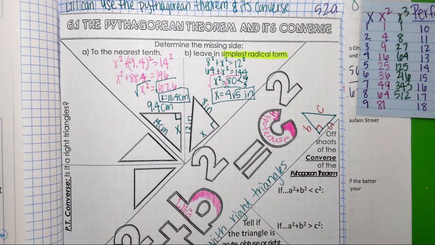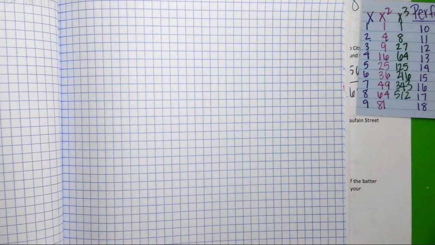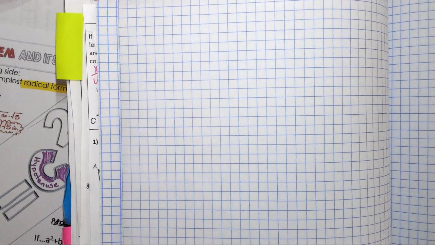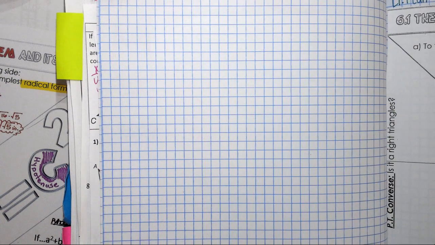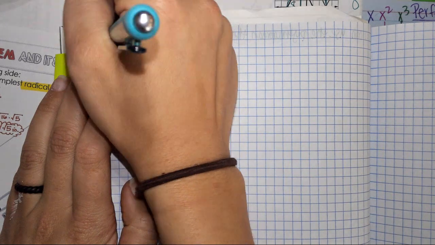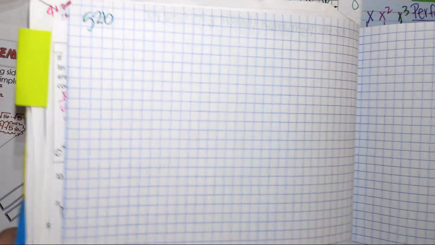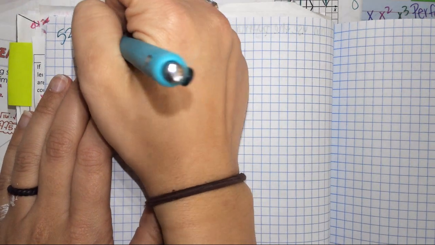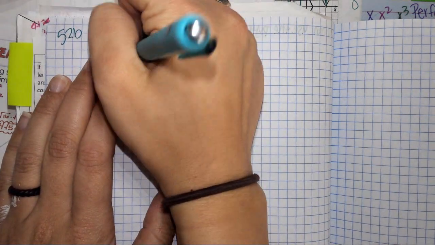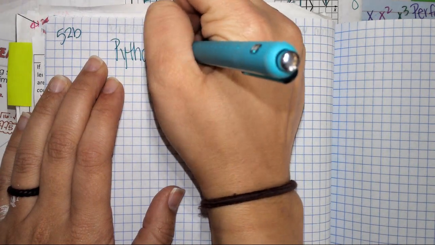Now, there are some cases where you have perfect side lengths and you don't have to round or take the biggest perfect square. We're going to write those on the back, and it's called a triple. You are going to need to know these. It's super easy. All right, Pythagorean triples. I want to make it colorful.